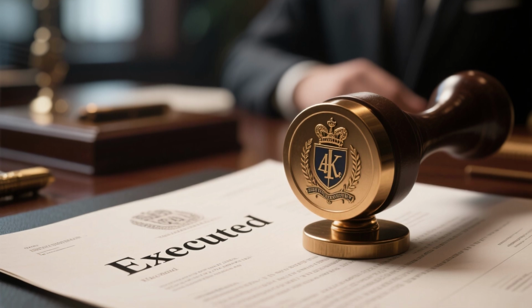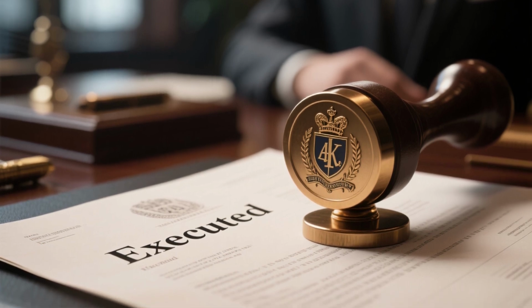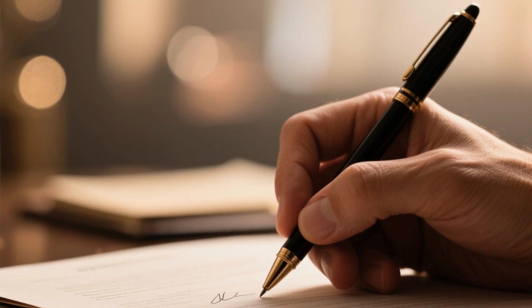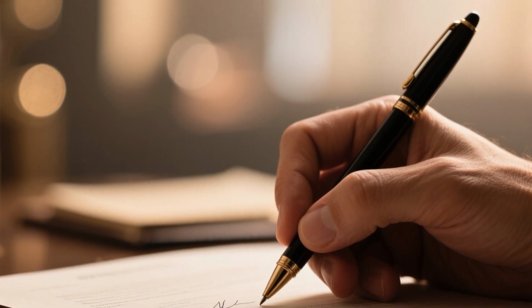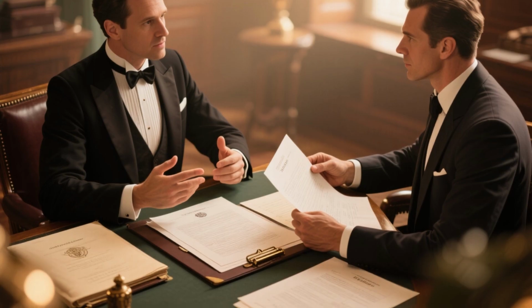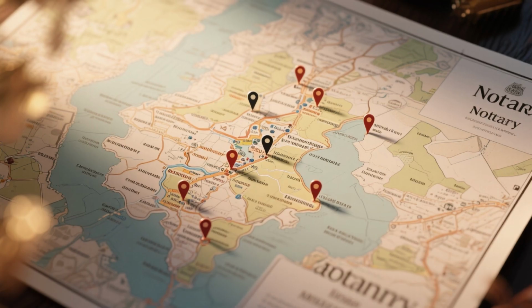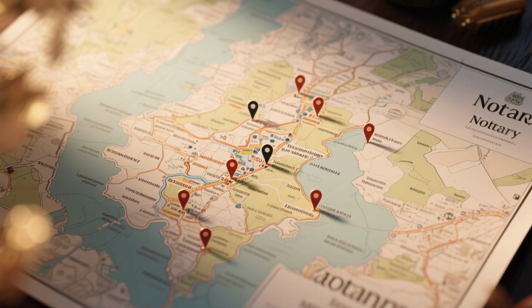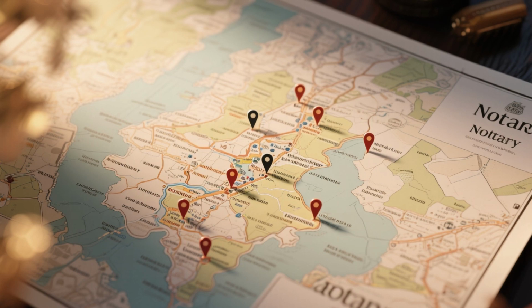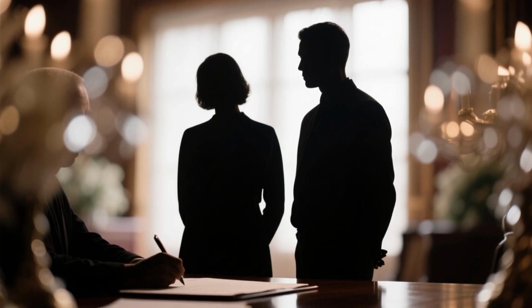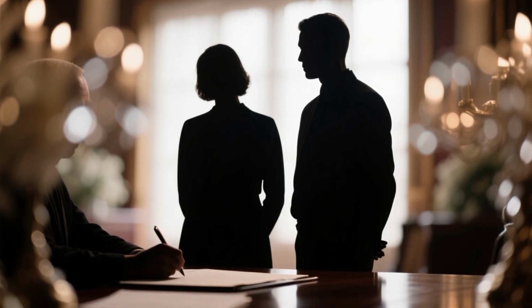Once your document is drafted, we move to step 4, executing the trust. This makes it legally binding. All you need to do is sign the document in front of a notary public. A notary will verify your identity and witness your signature. You can find notaries at your local bank, a UPS store, or by searching online. Some states may also require 1 or 2 witnesses who are not beneficiaries of the trust.